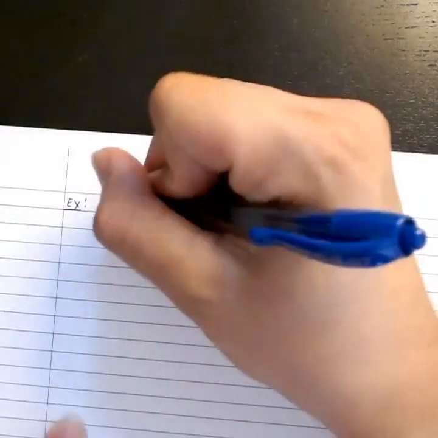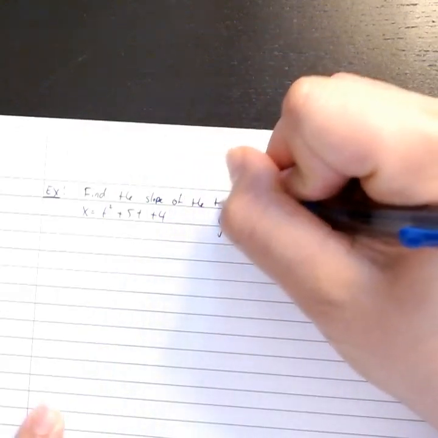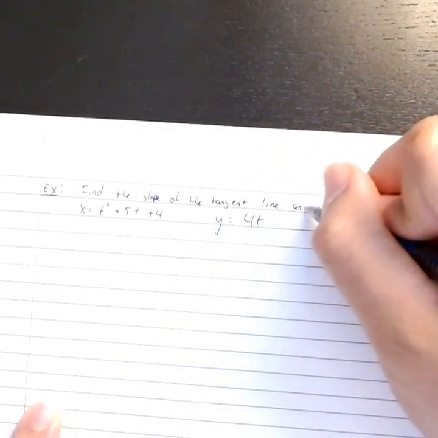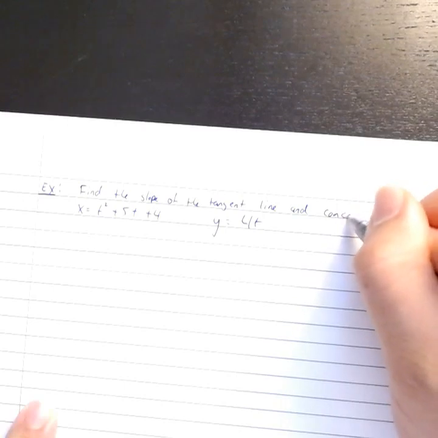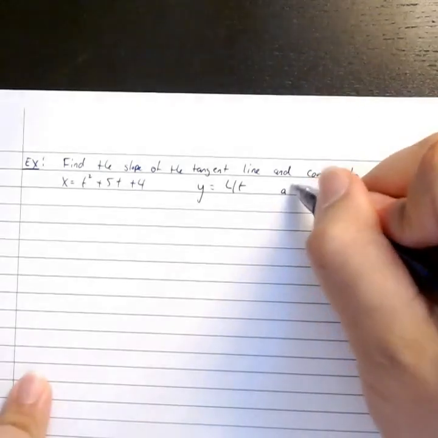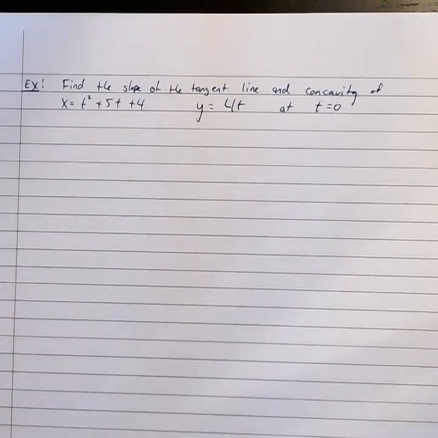But the other question is to find the concavity, which, if you remember from Cal 1, involves the second derivative. So it says find the slope of the tangent line, and here there will only be one for this example, and concavity of this curve at t equals 0. Okay, so just like in Cal 1, we're going to need the first derivative to find the slope of the tangent line, and we're going to need the second derivative to find the concavity.